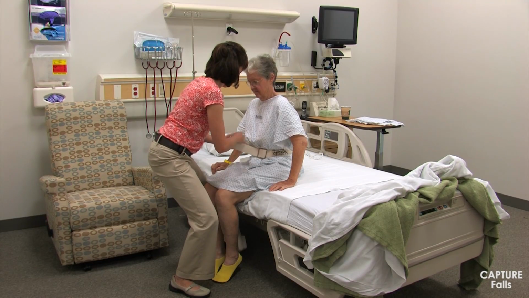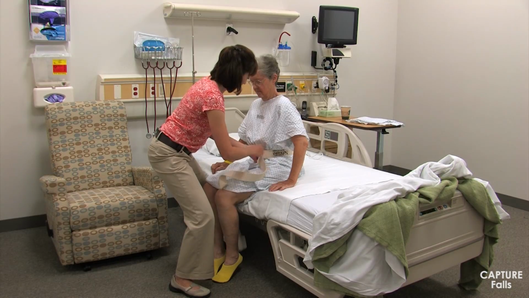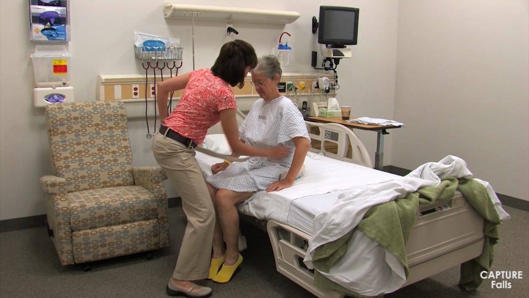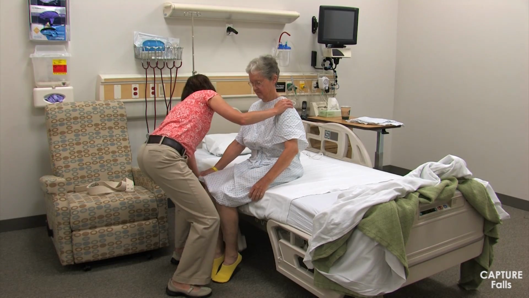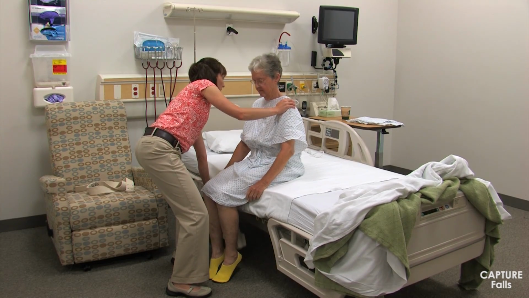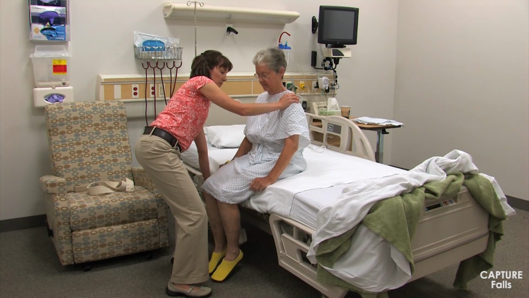Next, remove the gait belt prior to initiating the movement into supine. Assuming you are assisting this patient back to bed from the bedside chair or from ambulating, she would have been wearing a gait belt. Then, raise the bed up so that you don't have to flex through your spine while assisting the patient into supine.